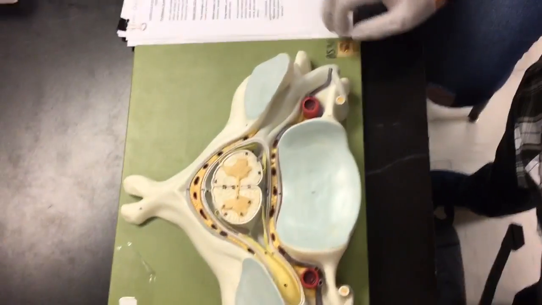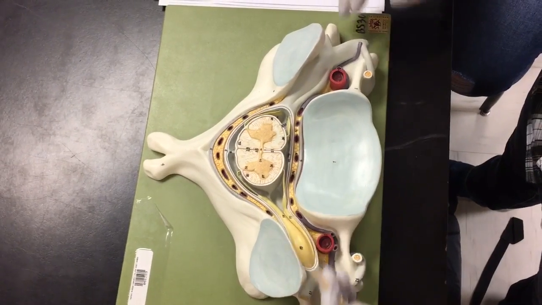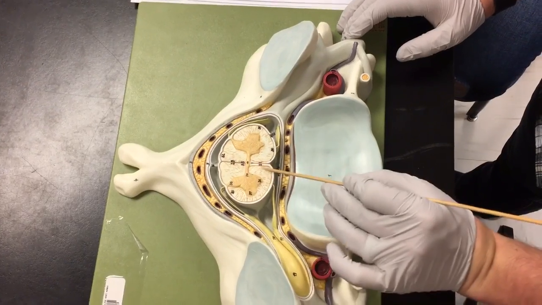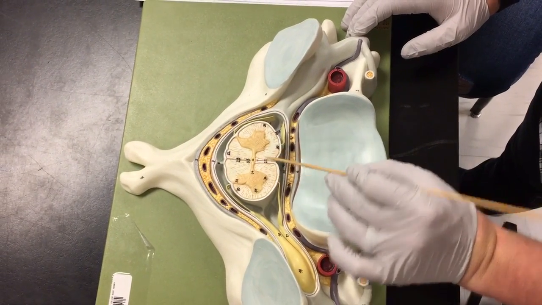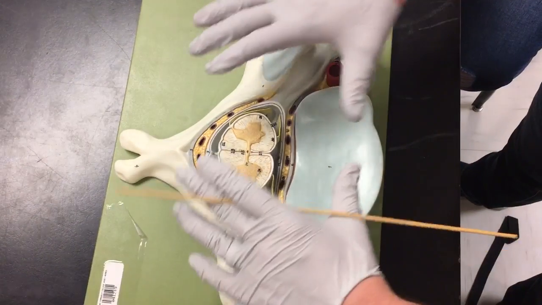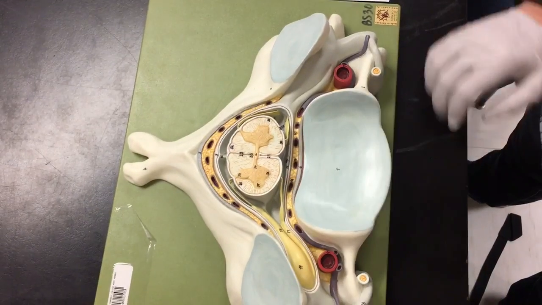Okay. Then for white matter, it's broken up into regions, so we call them funiculus. Okay, so the posterior funiculus is this region, the anterior funiculus is right here, lateral funiculus is on the sides, so make sure you're oriented correctly with the spinous process in the back, vertebral body in the front.